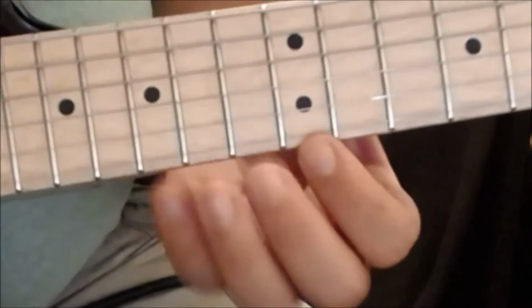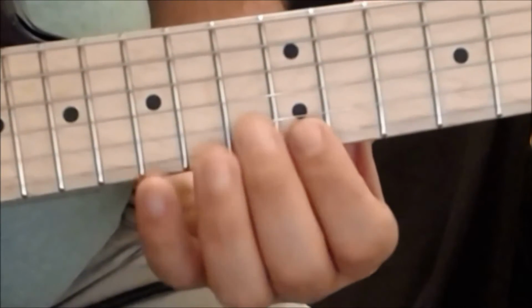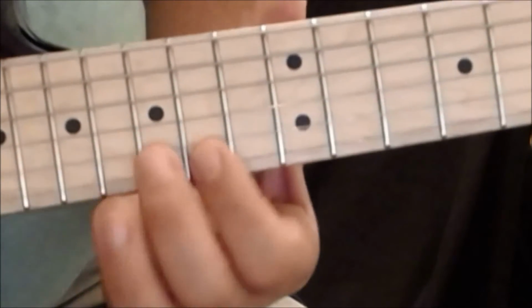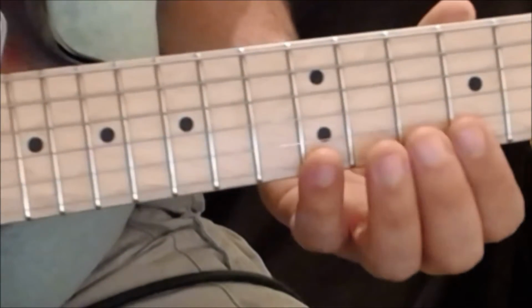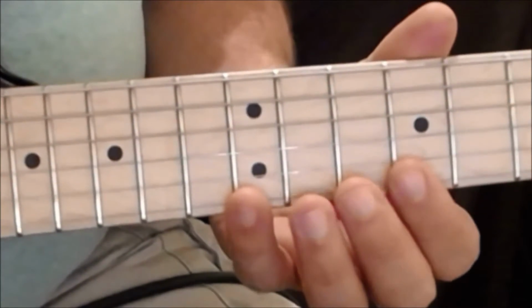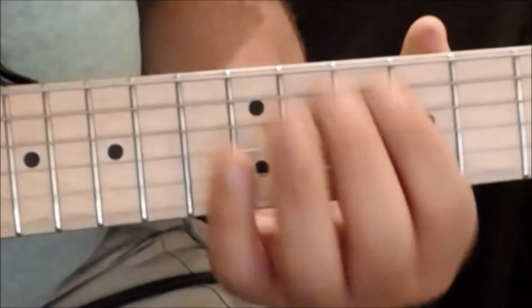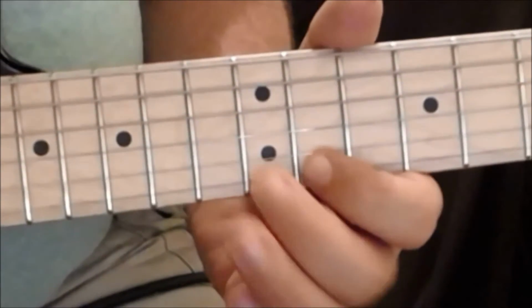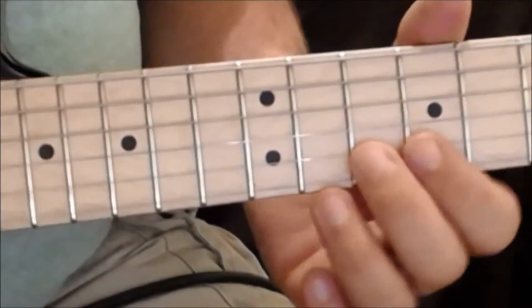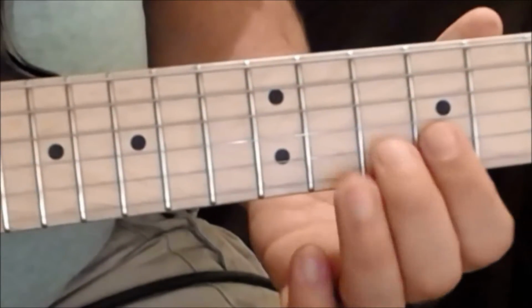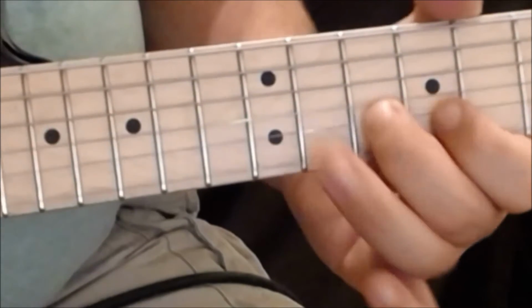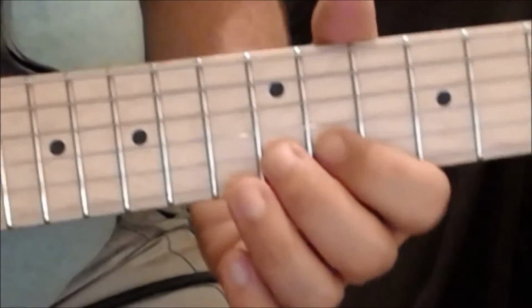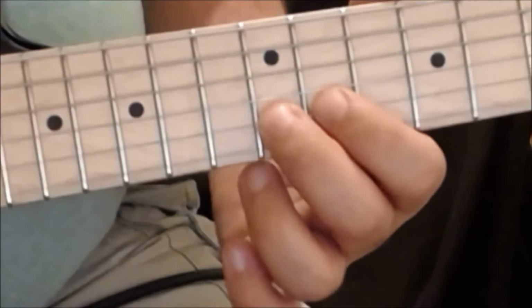So in a minor sense, broken box is Aeolian, front box is Dorian, back box is Phrygian. In a major setup, the broken is Ionian, the back box is Mixolydian, and the front box is Lydian.